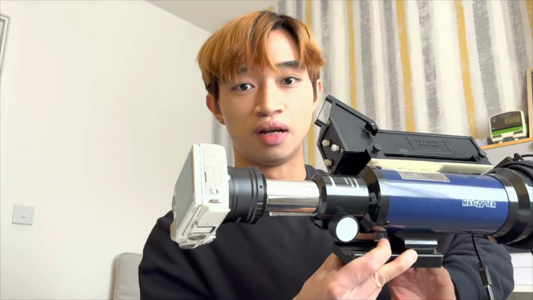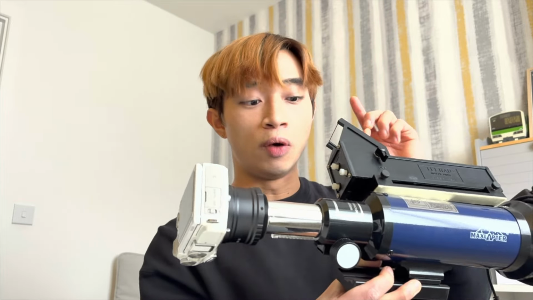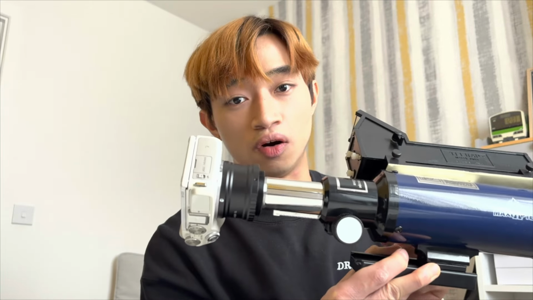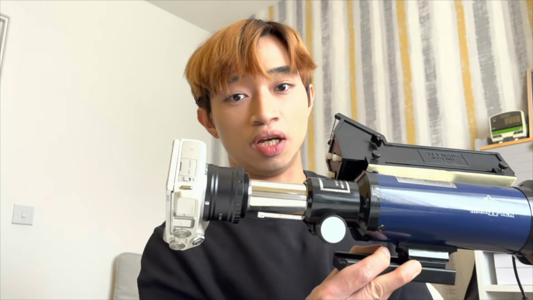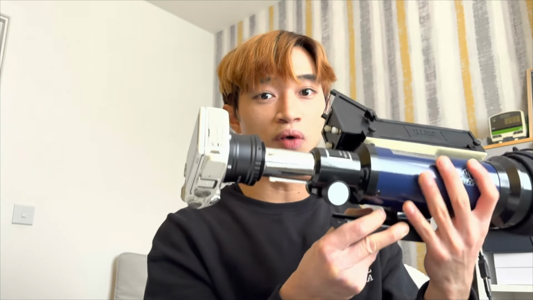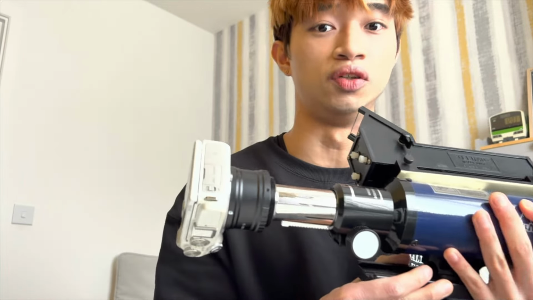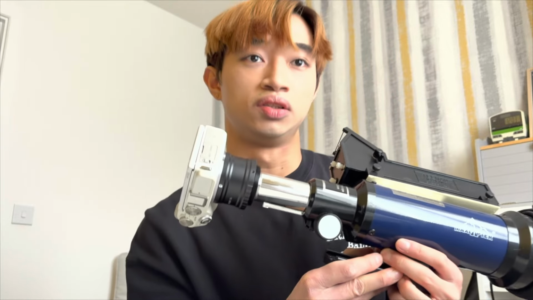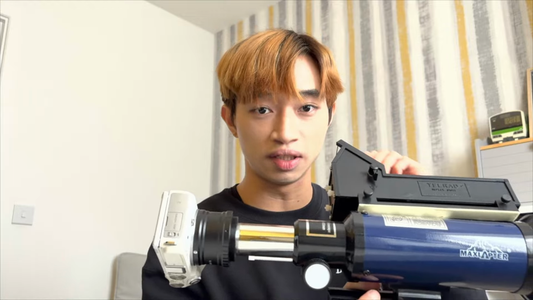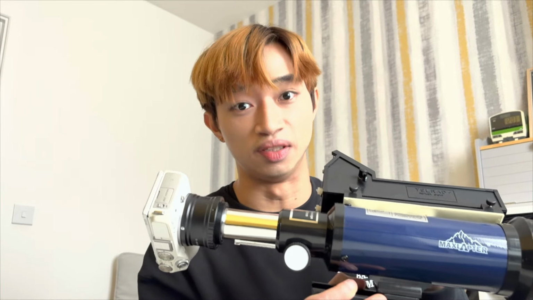Now, when you're adjusting the finder scope, you want to lock everything off, like the tripod and the mount, because you don't want to be adjusting the finder scope while your telescope is moving all over the place. It's not giving you any accuracy at all. So take the effort to do this, because you want it to be accurate.